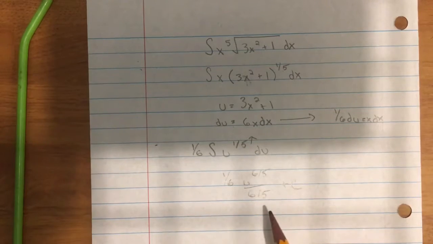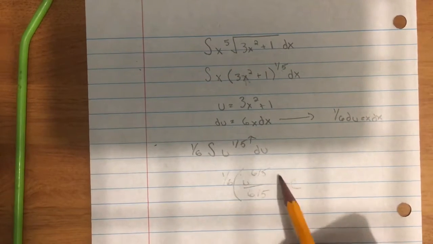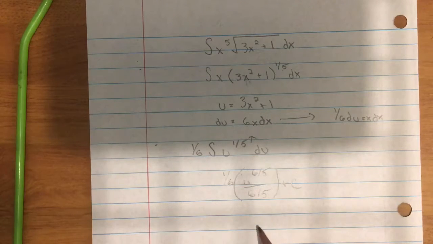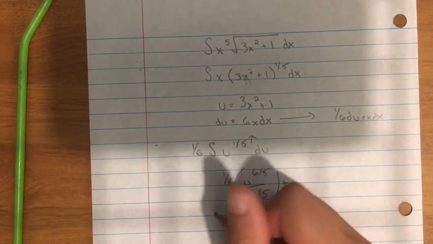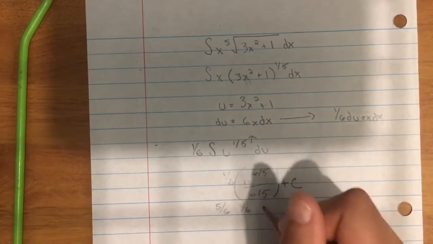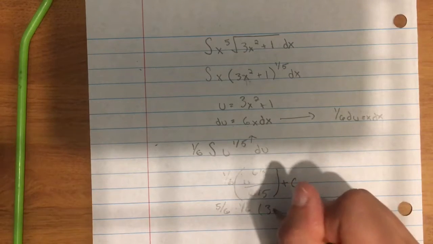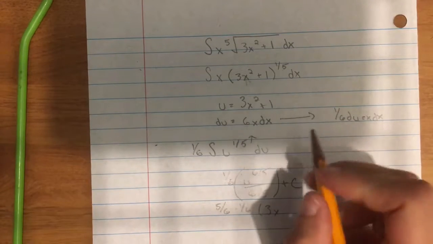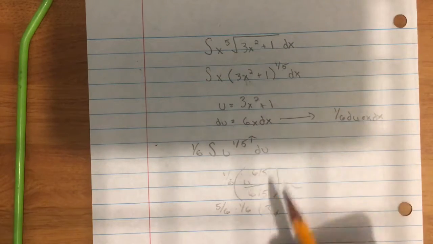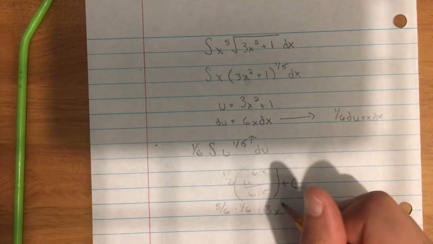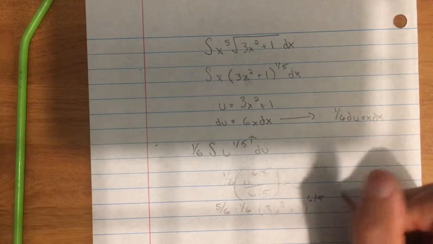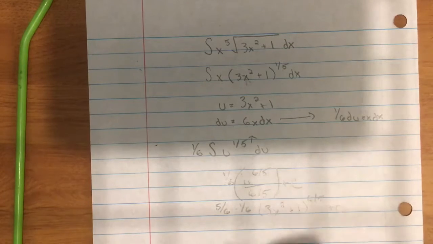Now this looks really messy, I know. Let's put some parentheses around that. Instead of dividing by 6/5, we can also multiply by 5/6. So 5/6 times 1/6, and we can replace the u back with our x variables, and we'll get 3x squared plus 1 to the 6/5 power plus c.